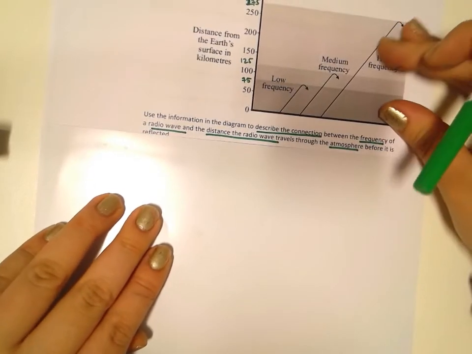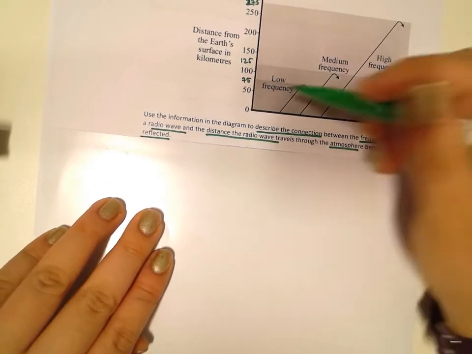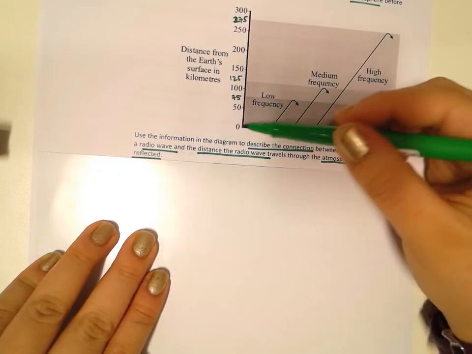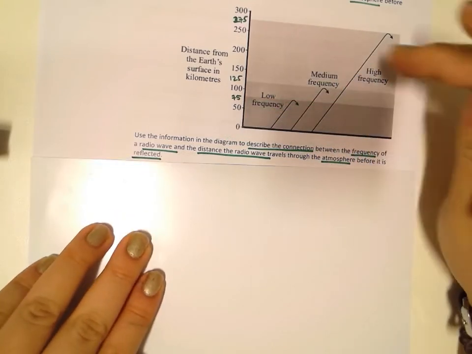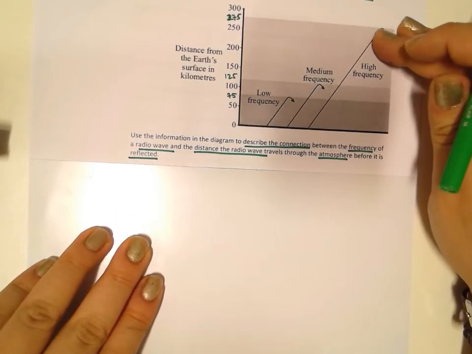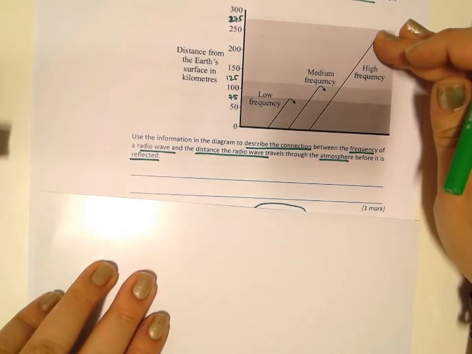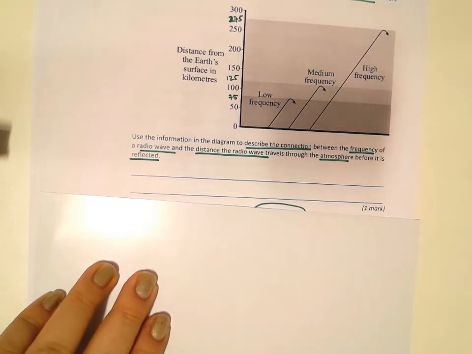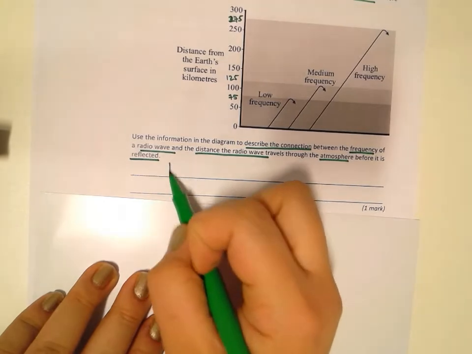Use the information to describe the connection between the frequency, so low, medium and high, and the distance through the atmosphere before it's reflected. Now notice this is just a 1-mark question, so you're most likely not needing to use data because it doesn't ask for it either, and therefore the answer to this question is very simply a higher frequency.